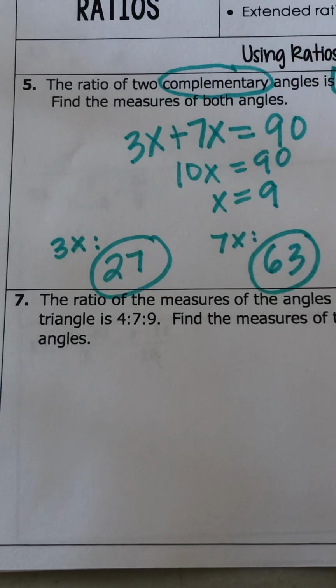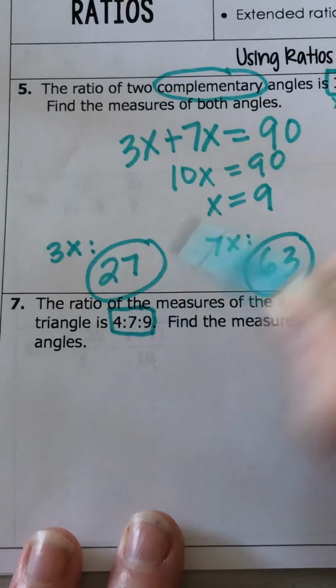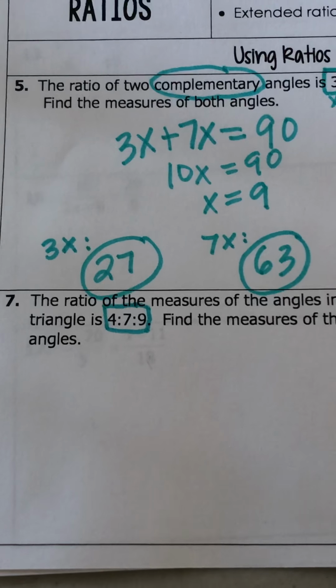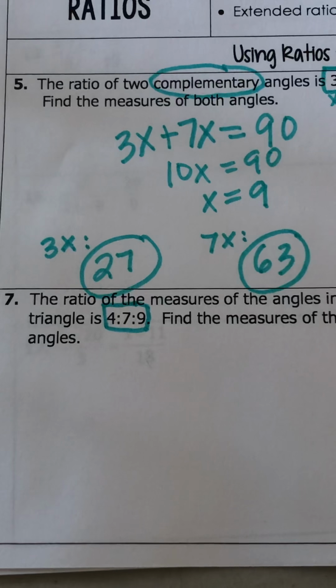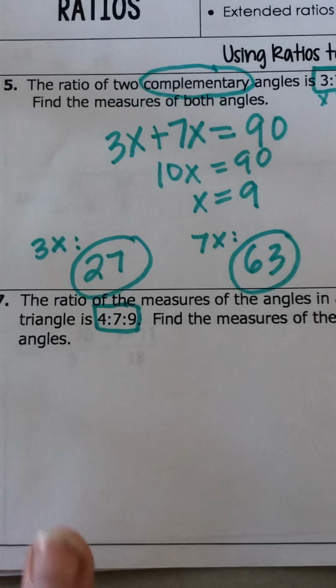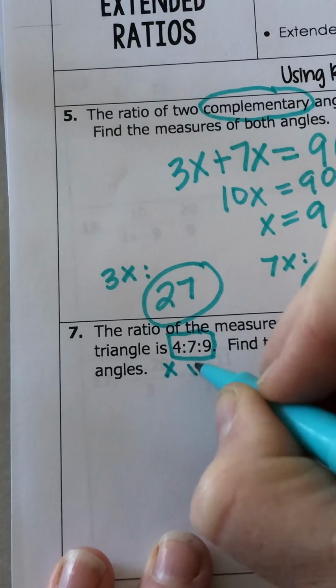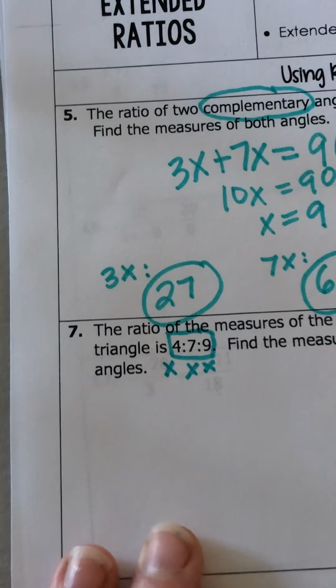Okay, so we were dealing with angles there, and if you look at numbers 7 and 8, we're talking about angles of a triangle, so that's when we're going to get into our extended ratios here with 3 ratios or more. Okay, so the ratio of the measures of the angles in a triangle is 4 to 7 to 9. Find the measures of the angles. So same idea here, one will represent 4x, 7x, and 9x.